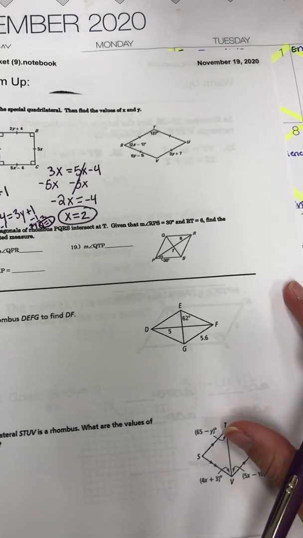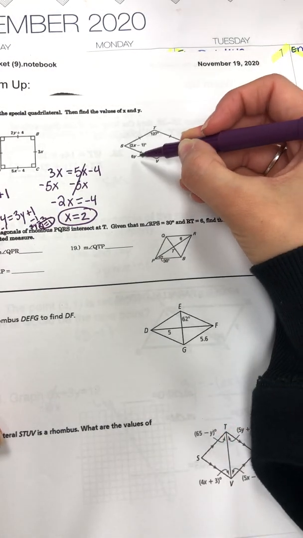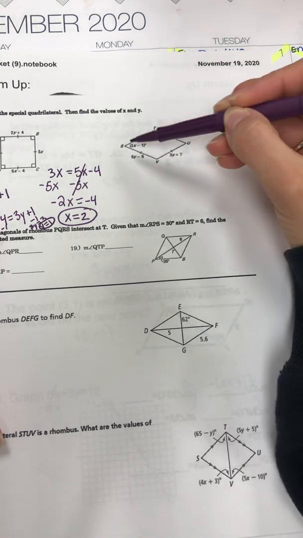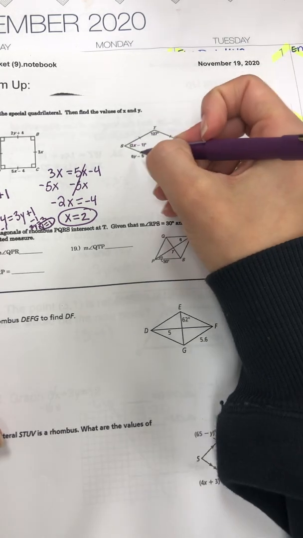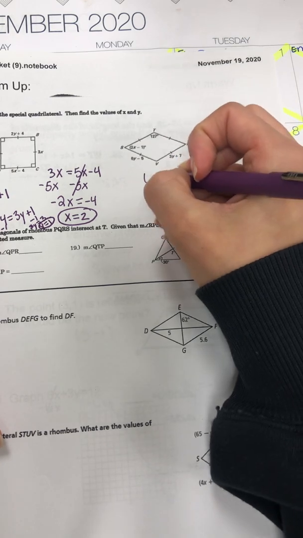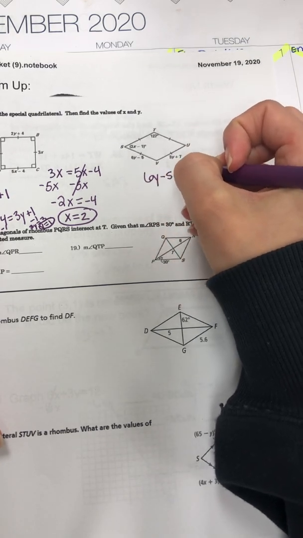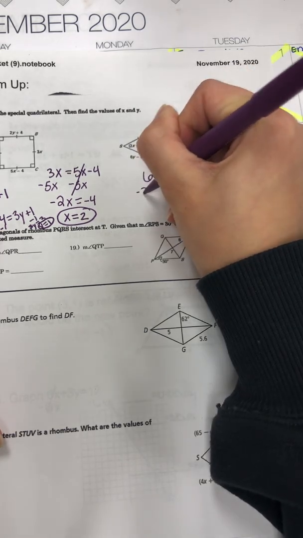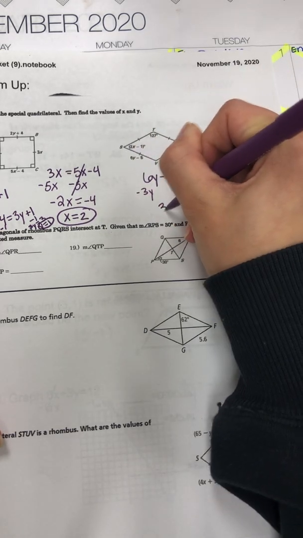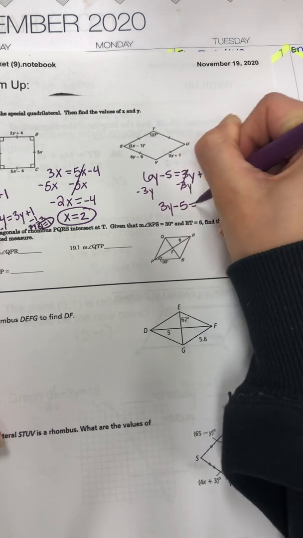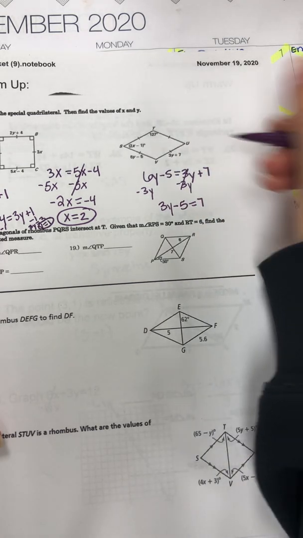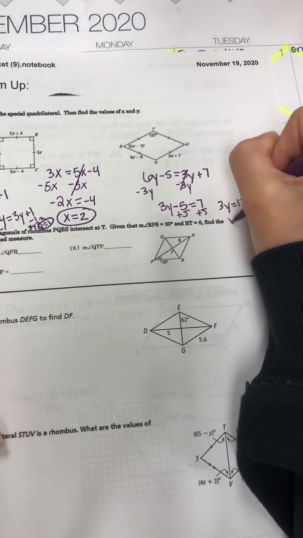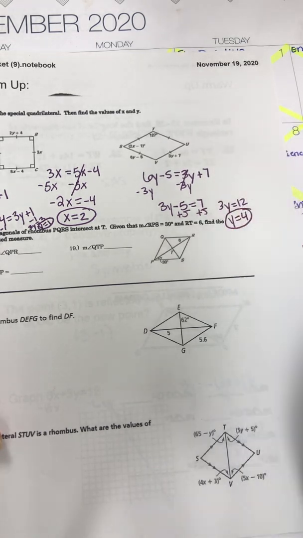Okay, for the next one, this is a rhombus because all the sides are marked as the same. I don't have any right angles. So in a rhombus, the sides are equal to each other. So 6y minus 5 equals 3y plus 7. So subtract 3y from both sides, and I get 3y minus 5 equals 7. Add 5. 3y equals 12. Divide by 3. y would be 4.